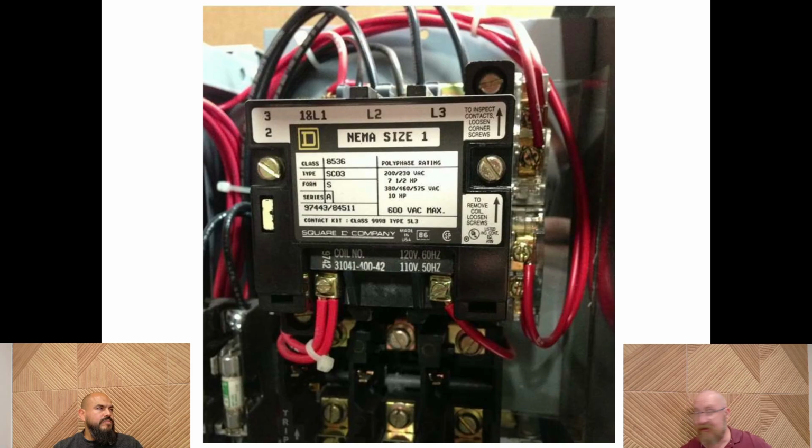By the way, L1, L2, and L3 indicate what side is towards our power supply, and T1, T2, T3 indicate what's going towards our motor or towards our load. And so you will often see components in series where the connection is from T1 to L1.